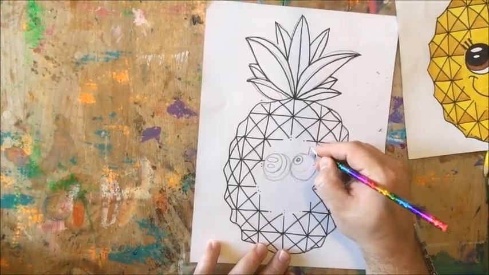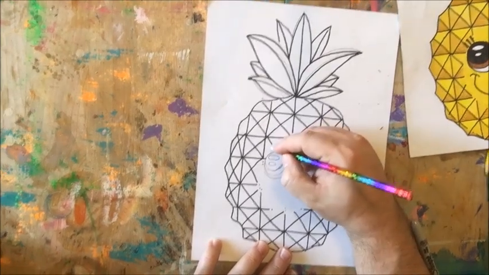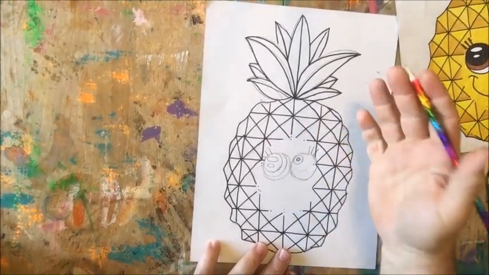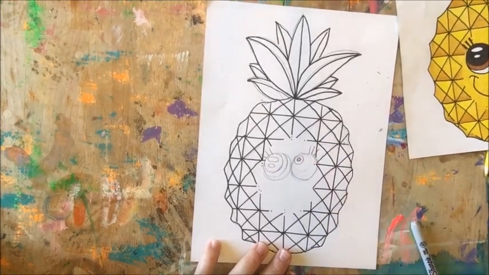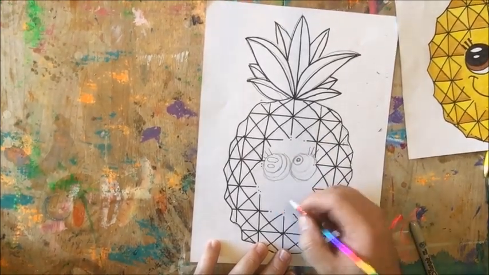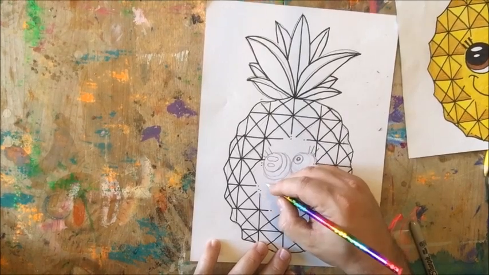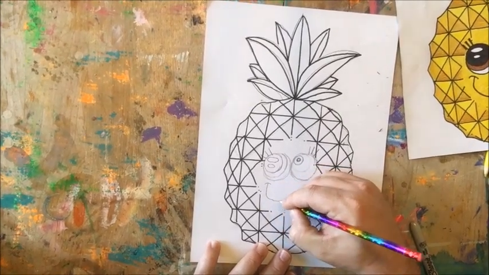And then I'm also going to add some eyelashes. You don't need to add eyelashes. If you like, you could add eyelashes like this, or you could add your own kind of eyelashes as well. And then I'm just going to make a smile.